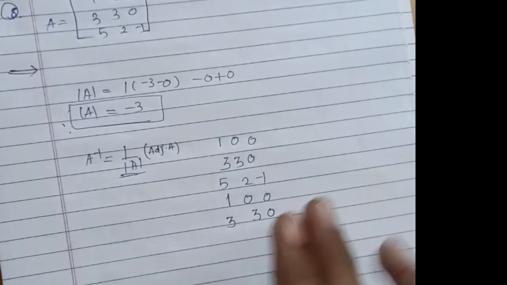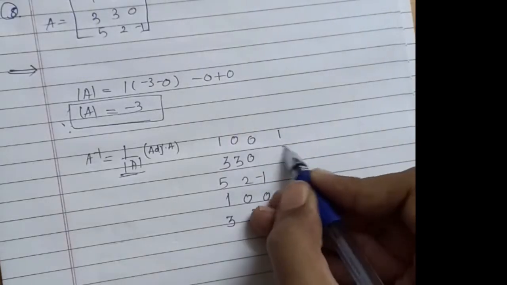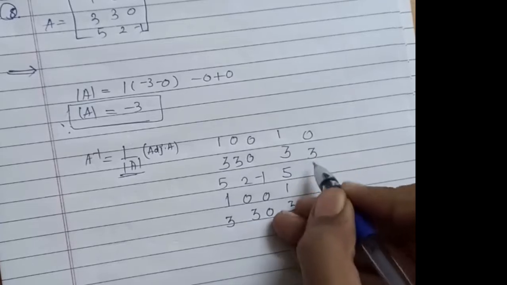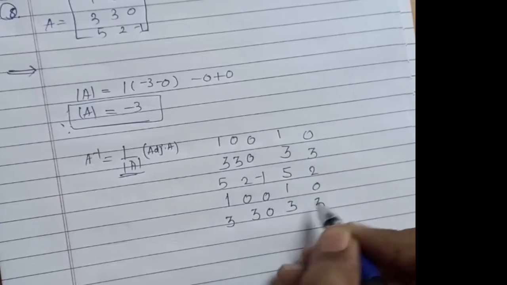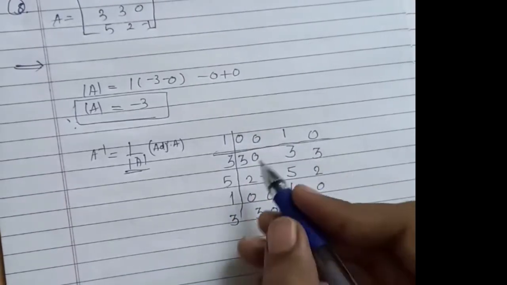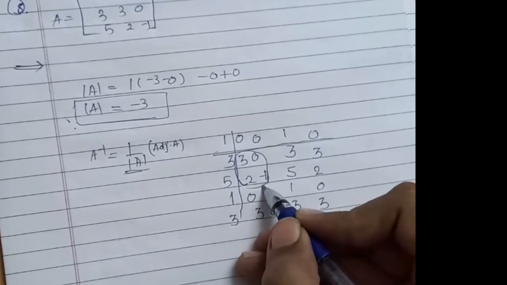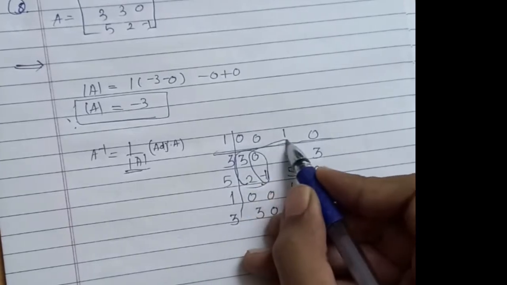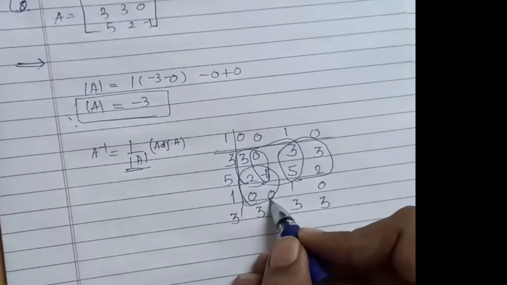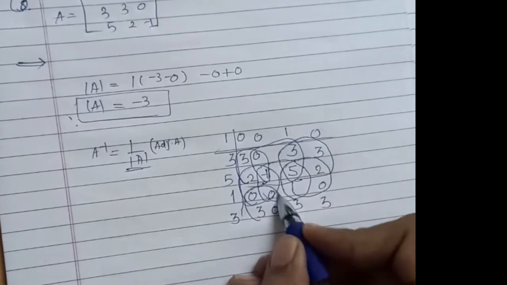Then we write the first two columns again on this side: 1 3 5 1 3, 0 3 2 0 3. Then we leave the first row and first column, and go on solving the 2 by 2 order determinants.